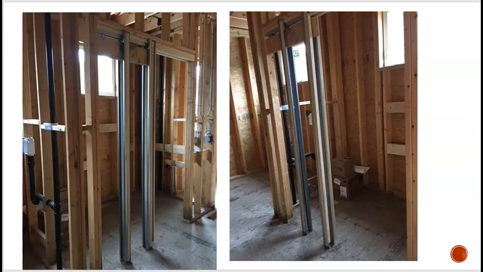So I like to spend a little bit extra on these details as to not get a callback, right? I don't want to go back to somebody's house 2 years from now to fix a pocket door with drywall all over it and whatnot. I want to do it right from the beginning.